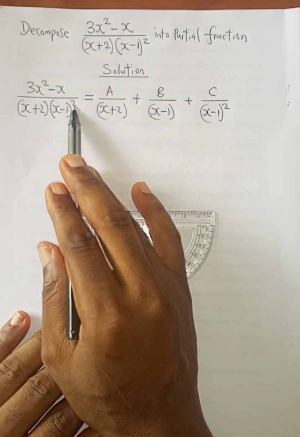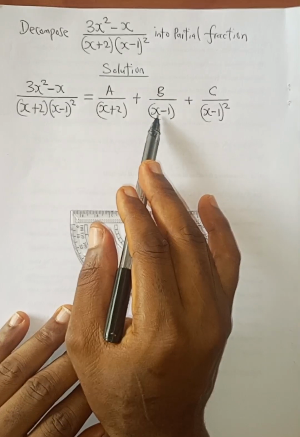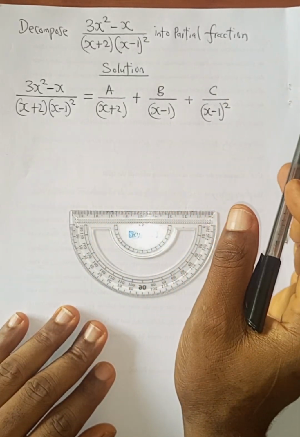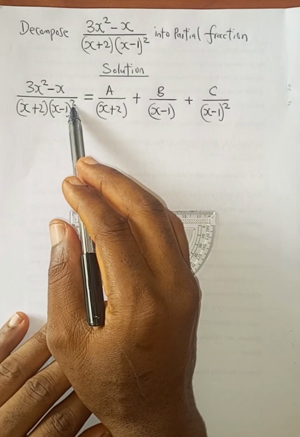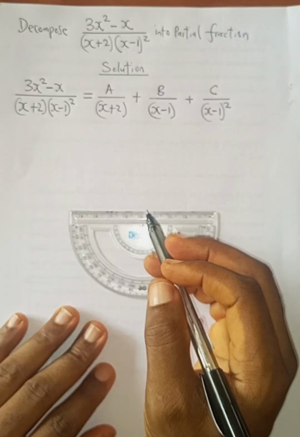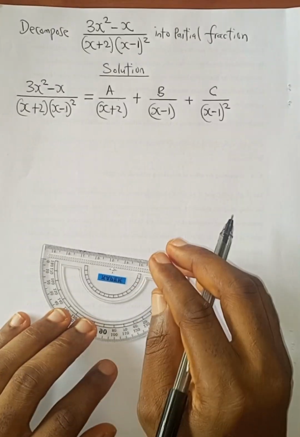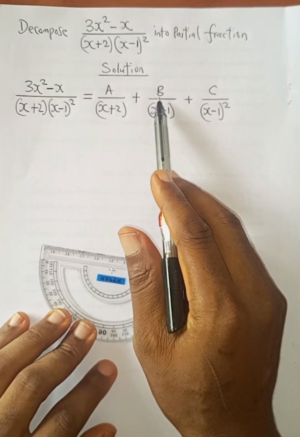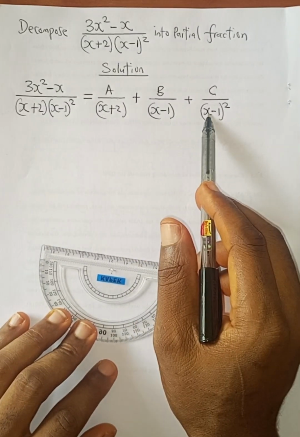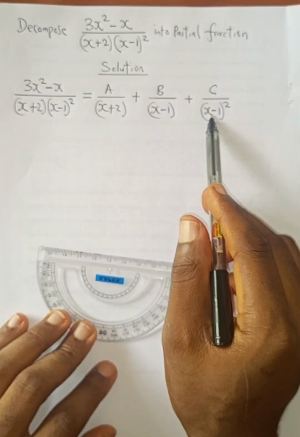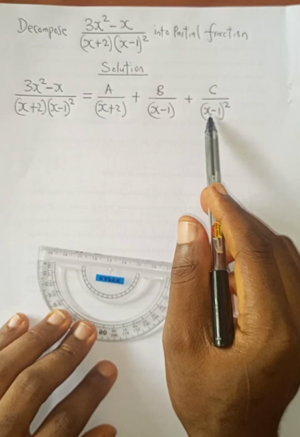Assuming it's raised to the power of 3, it will have been B over this, C over the square, D over this raised to the power of 3. So that is how you treat a repeated square. You get what I'm saying? You decompose it, you split it like this. Because it's just like we have 2 and 4. Here is 2. Here is 2 raised to the power of 2. You get what I'm saying?